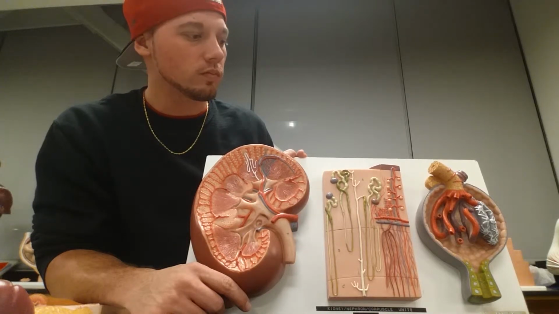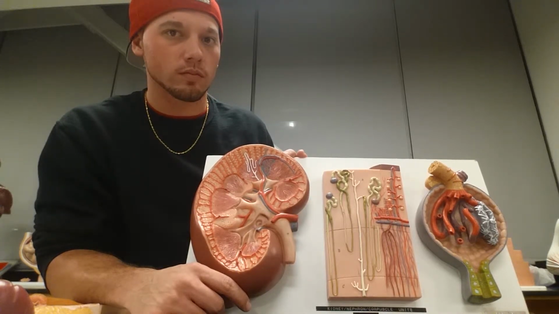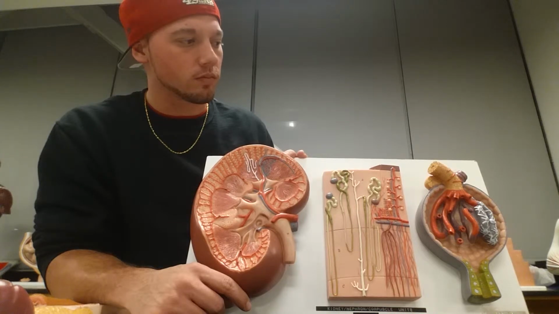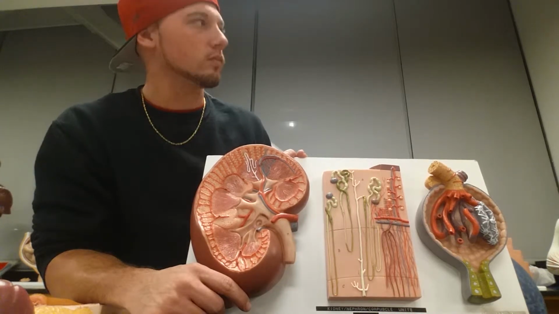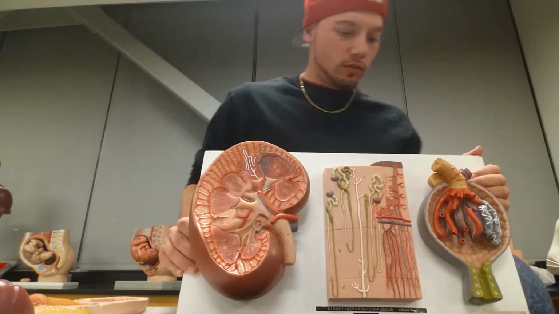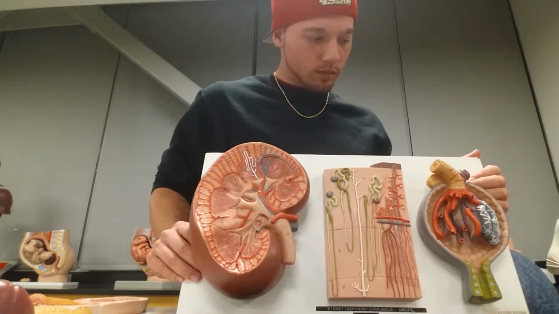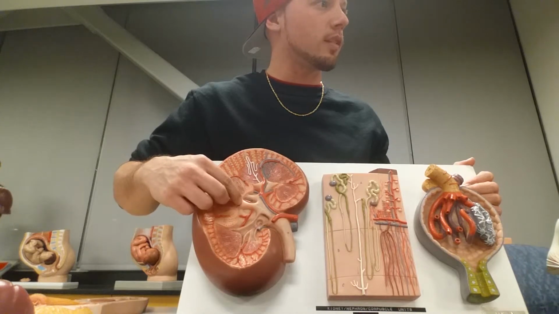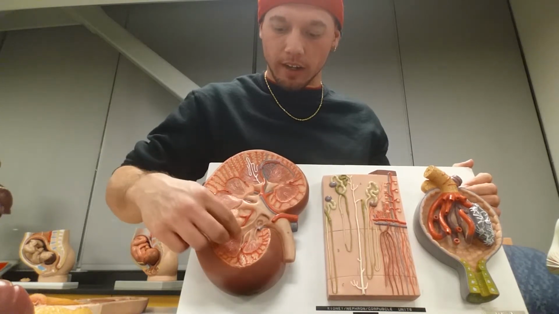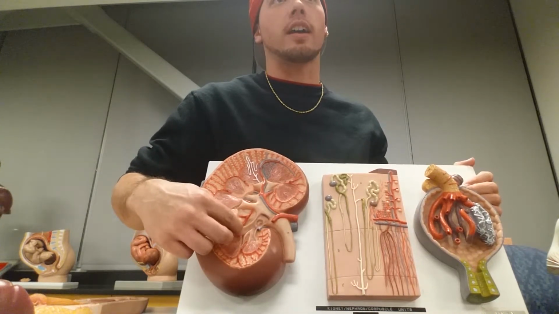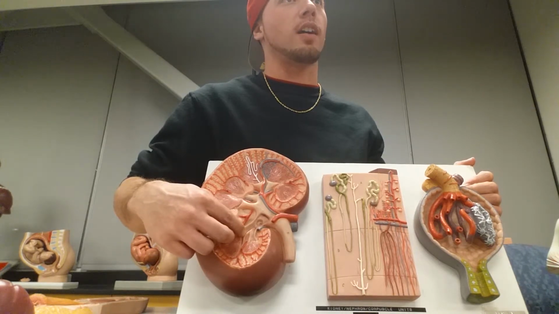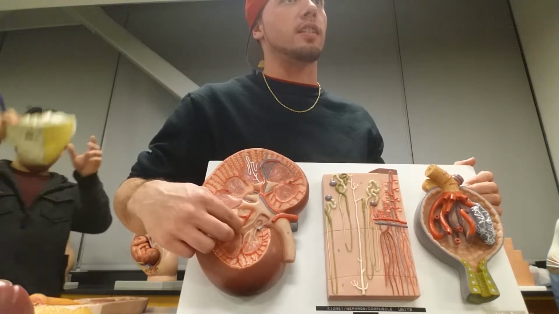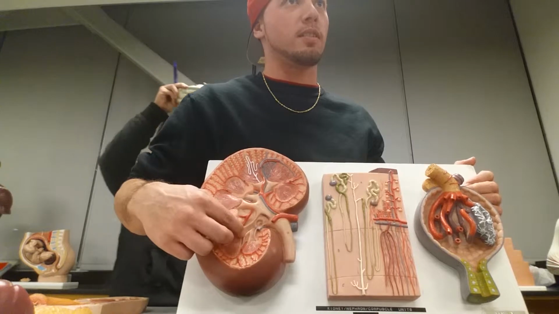I said it just separates the renal pyramids. It's just easy for me to remember. So you have your minor calyx. These are right here. And this is where the collecting duct drains the urine into the minor calyx.